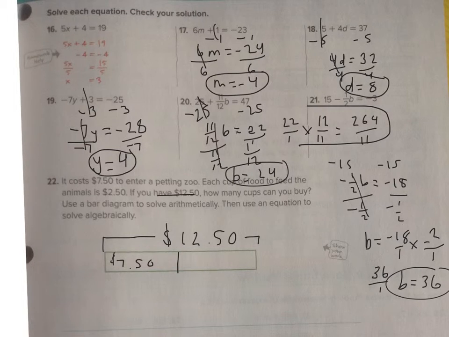And then each cup of food to feed the animals is $2.50. So let's see. We can just say $2.50 x. So in this problem, x stands for the number of cups of food you can buy, which each costs $2.50. So that's where that came from. So now I can write my equation out.